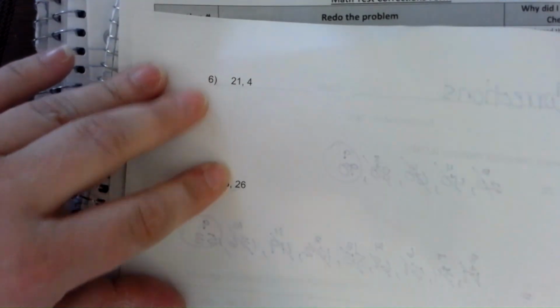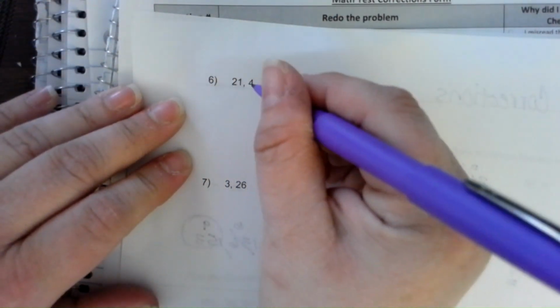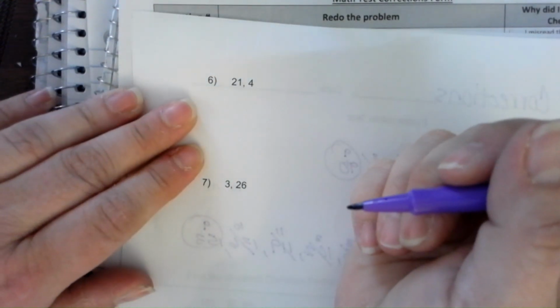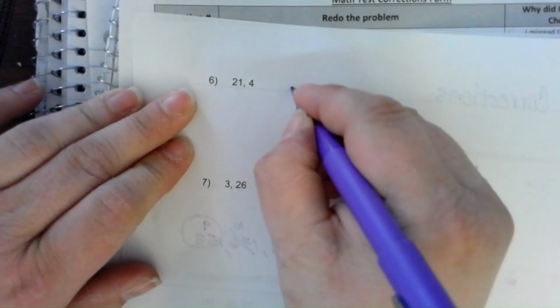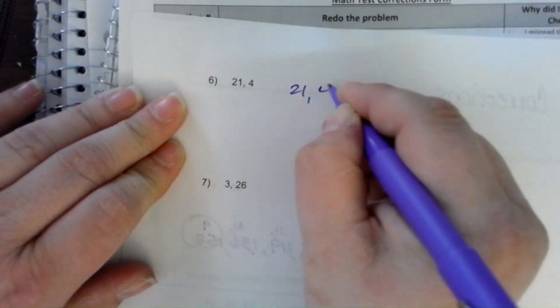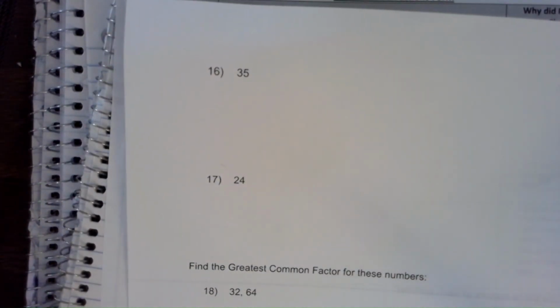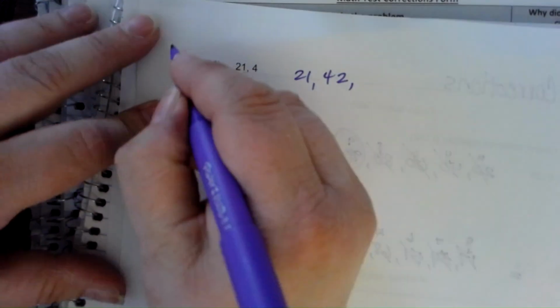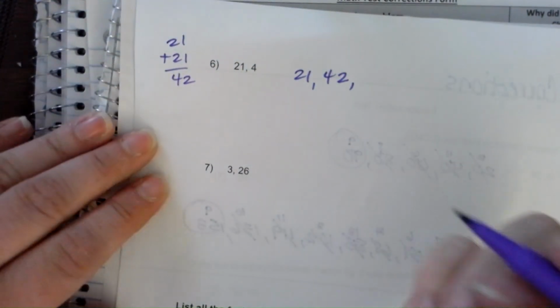Continuing on. All right, 21 and 4. Now here's another situation where you have a bigger number and a smaller number. It's about 25% of what you got there. 20% really. So I'm going to recommend again that you do this. So this is another one where we're going to just start adding.